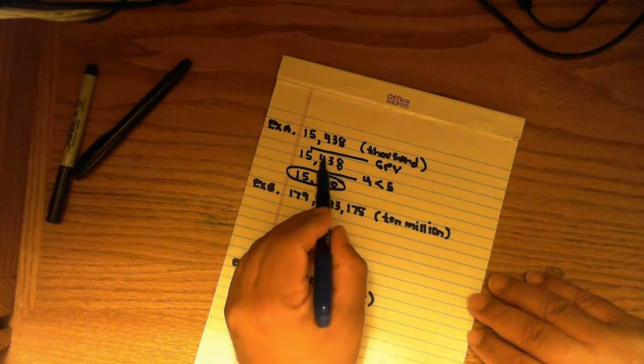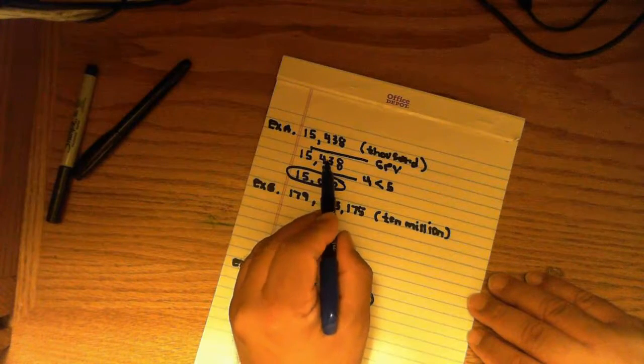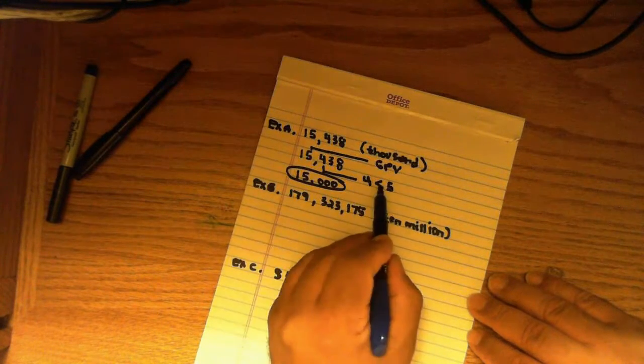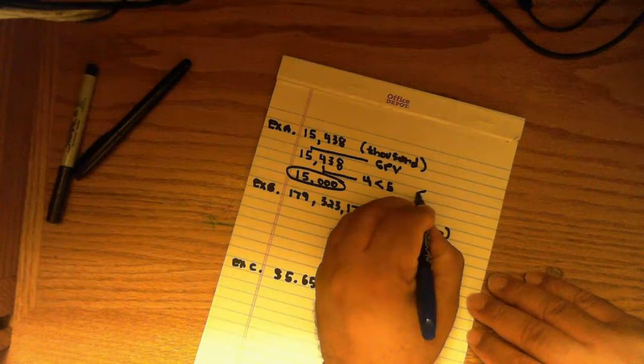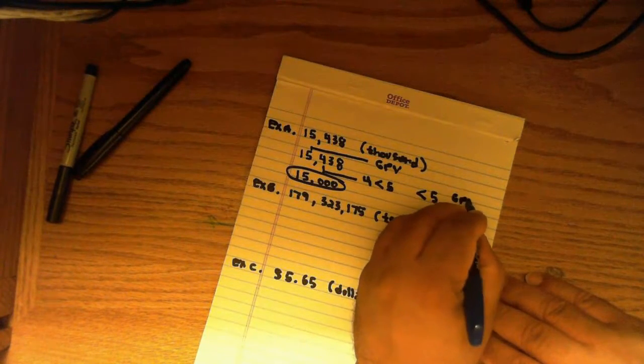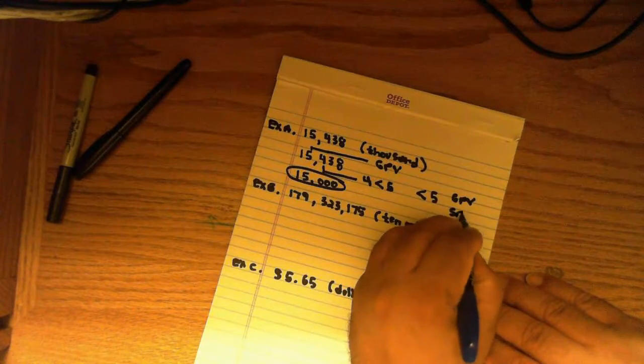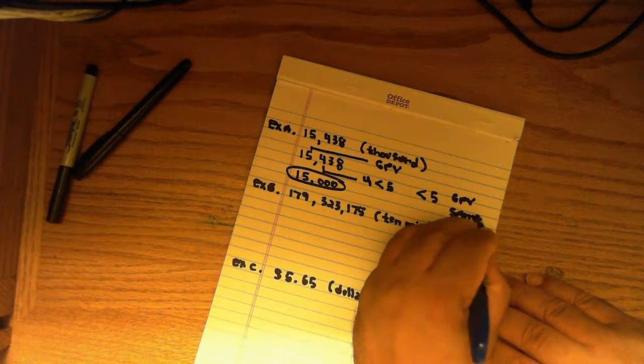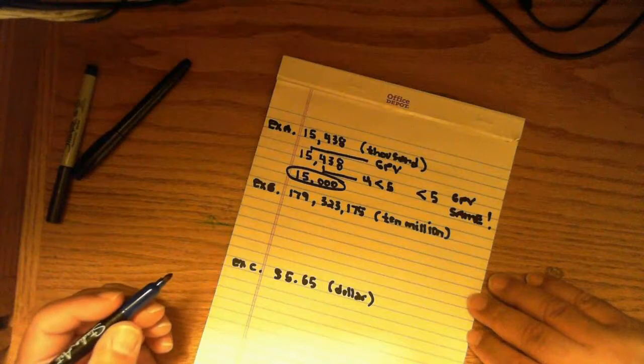So if the digit to the right of the given place value is less than 5, we know that the given place value stays the same.